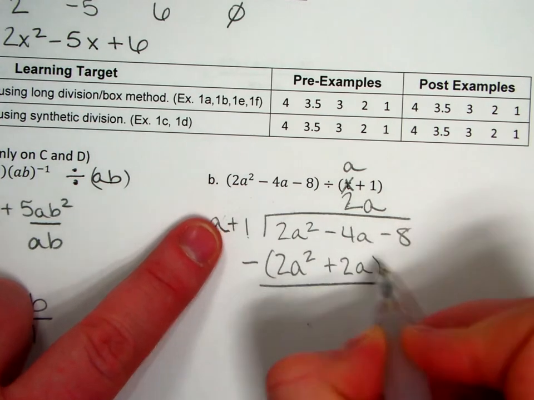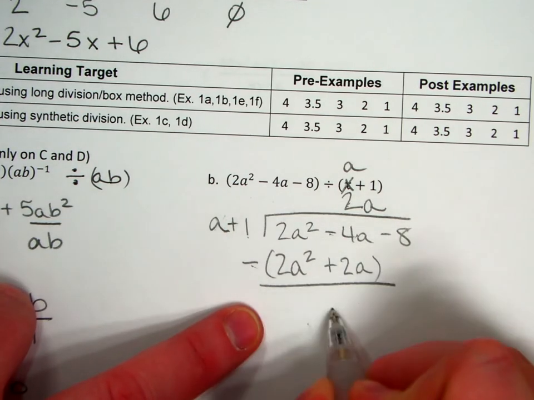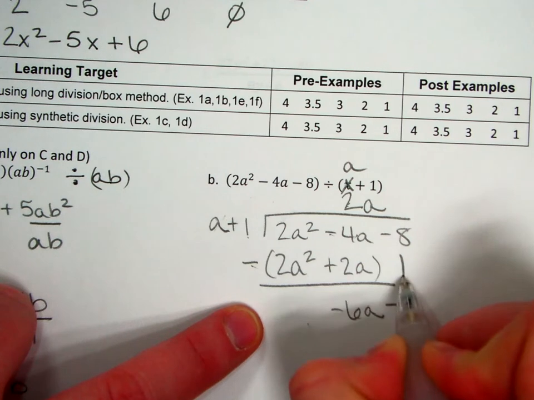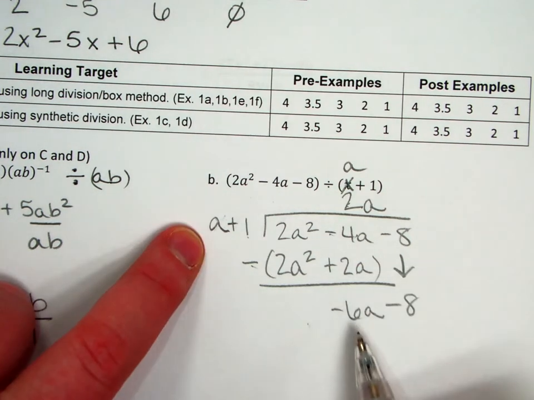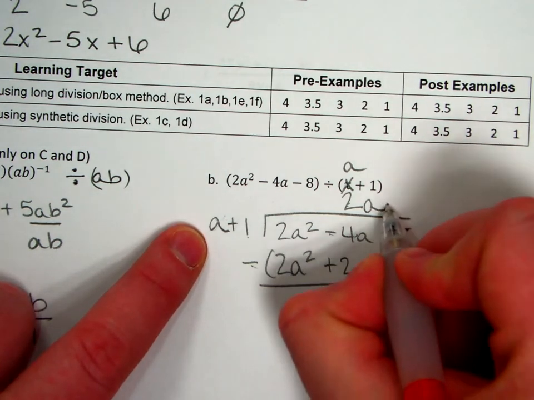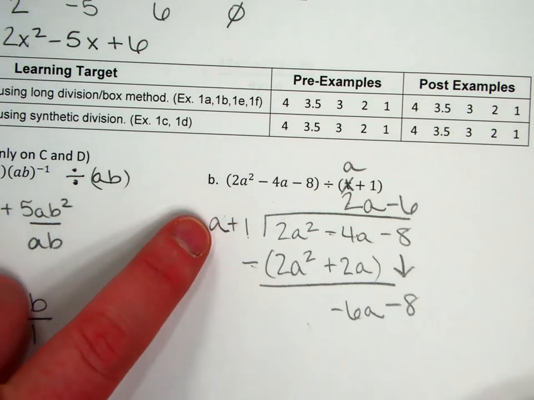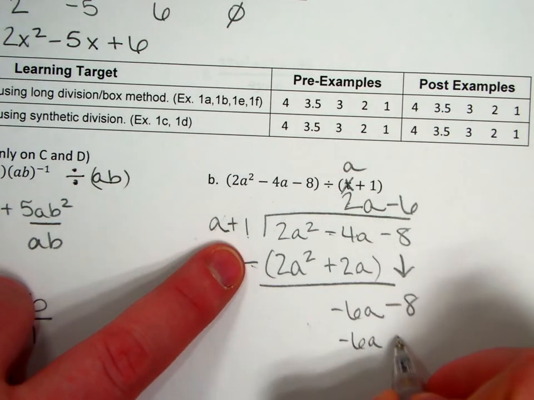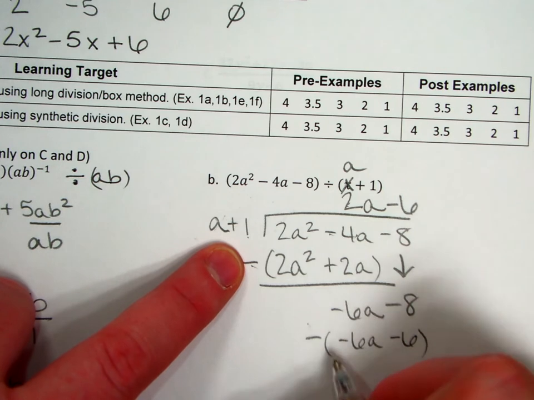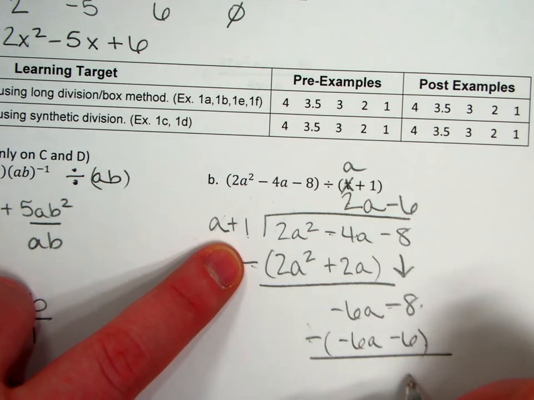Minus. First ones will cancel out. Negative 4 minus 2 is negative 6a. Minus 8. Always bring this down. What times a gets you negative 6a? Minus 6. Minus 6a, minus 6. Minus negative 8 plus 6 is negative 2.